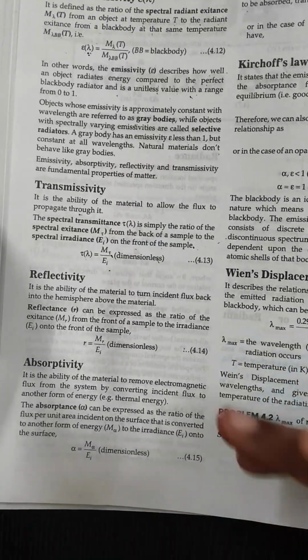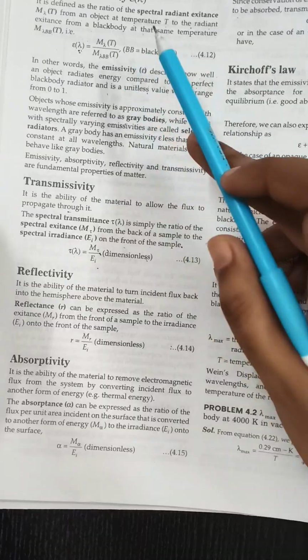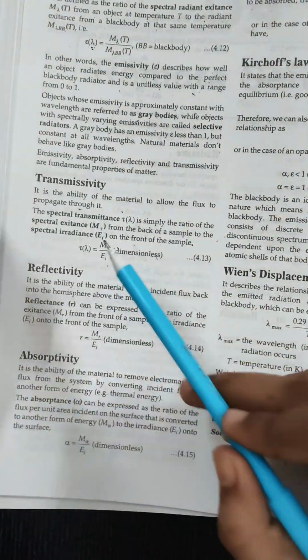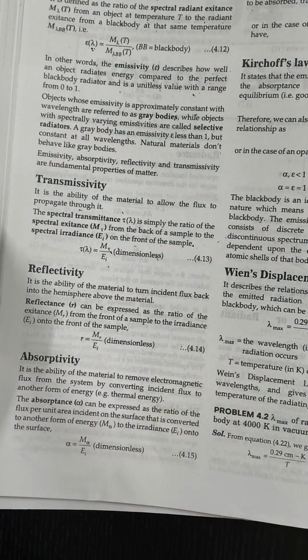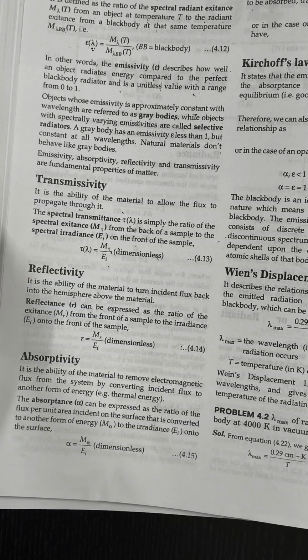Next property that we have is reflectivity. Emissivity: emit radiation. Transmittivity: transmit the radiation. And reflectivity. So what is reflectivity? Let's start with a story. Imagine you are standing outside on a sunny day and you have two objects in your hand: a mirror, and a black cloth. When sunlight falls on them, the mirror sends most of the light back towards your eyes, and the black cloth reflects very little light. Why?